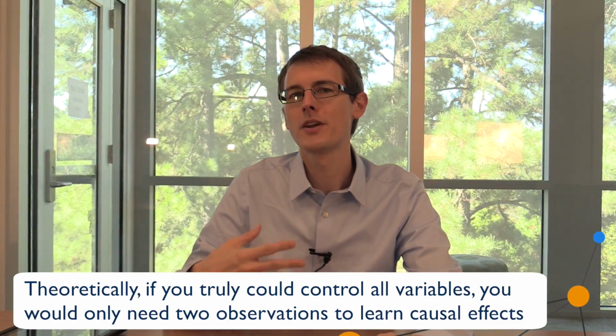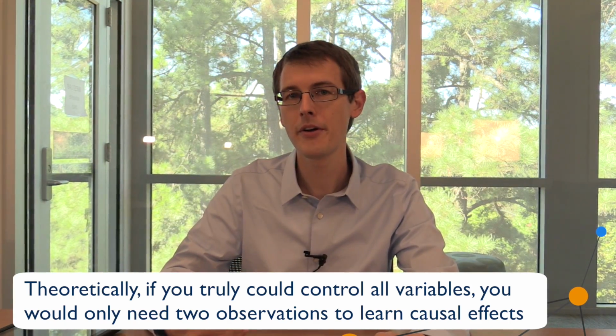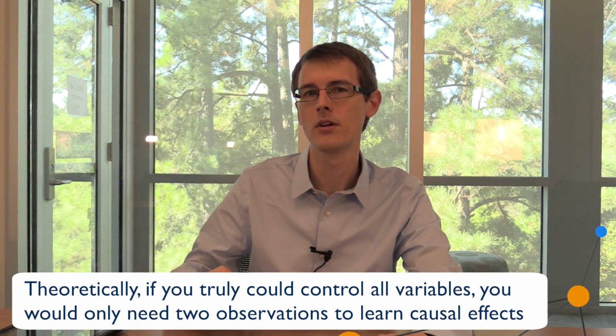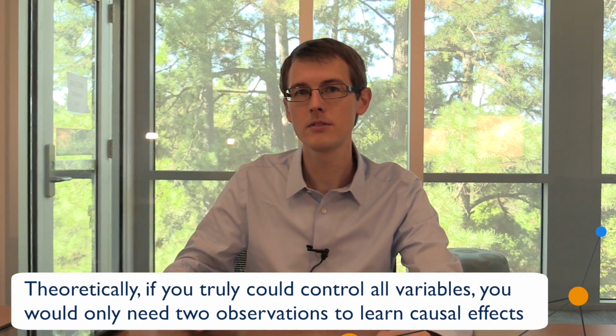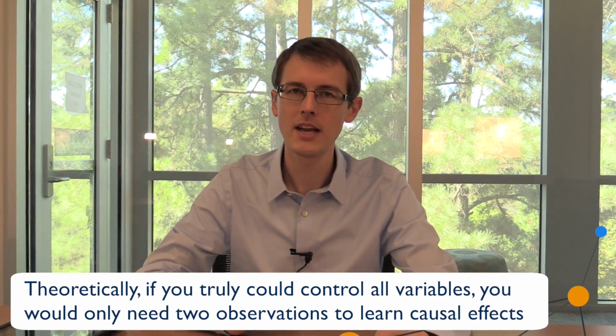With these kinds of controlled experiments, you can, in principle, just have two observations. One that's treated and one that's not treated. In practice, you may want to observe a little bit more just because there's measurement error in how you measure the outcomes or the treatment levels, CO2 for example. But as far as causality is concerned, you only need one unit to be treated, and one unit to not be treated.